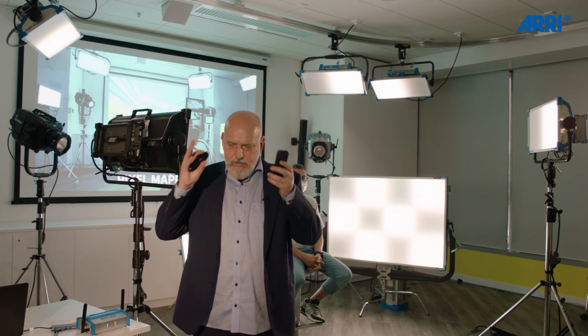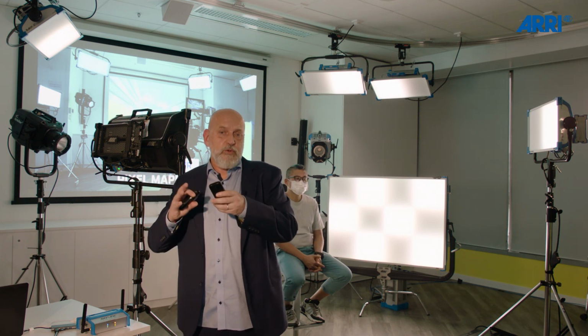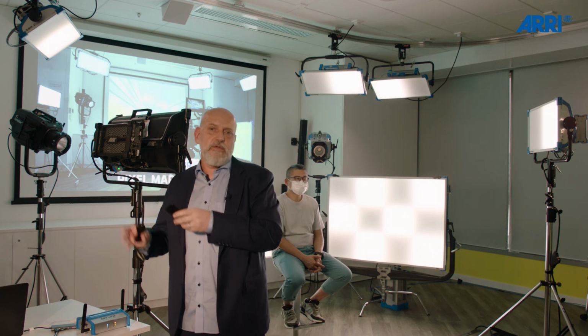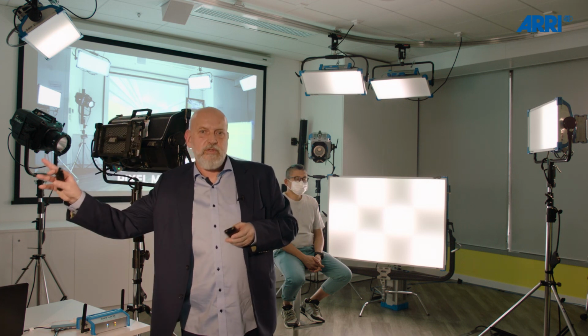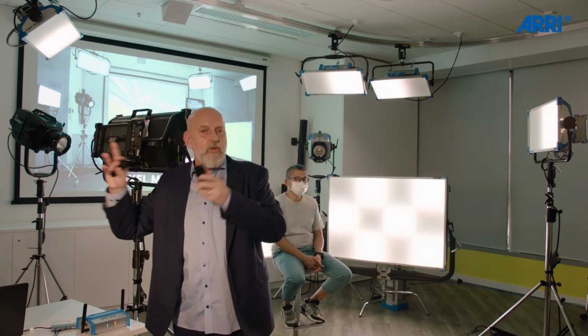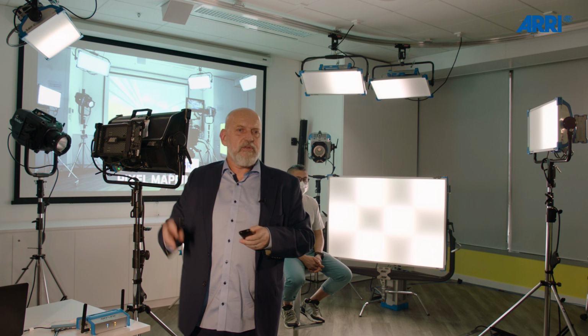Whatever lighting source you have, even another light source you want to combine with your ARRI lights, which has its own white point that you cannot change, you bring all the lights to the white point of that additional light.